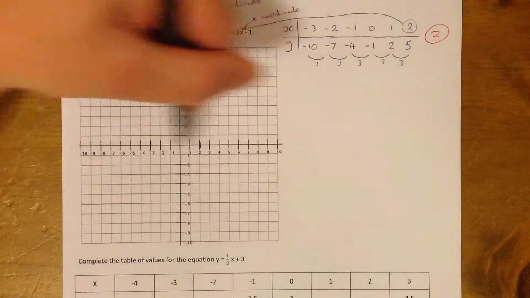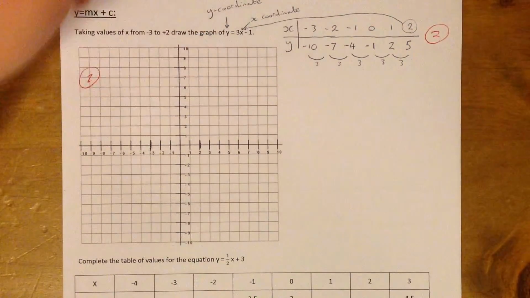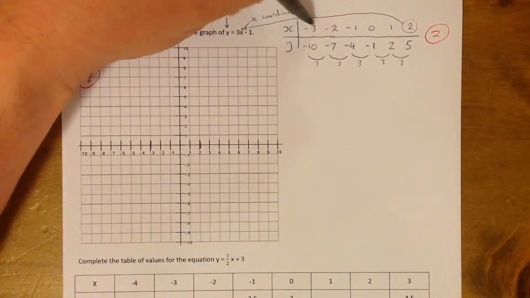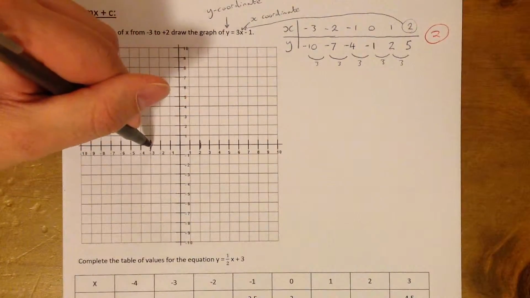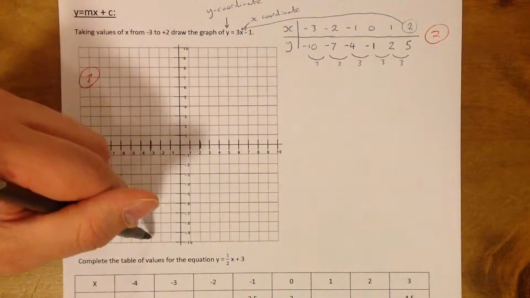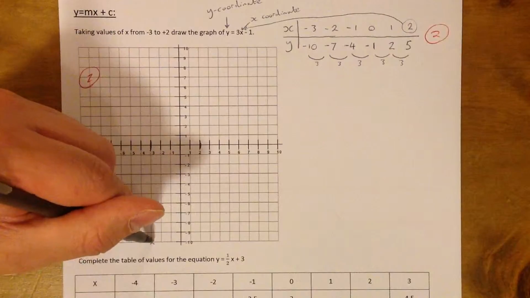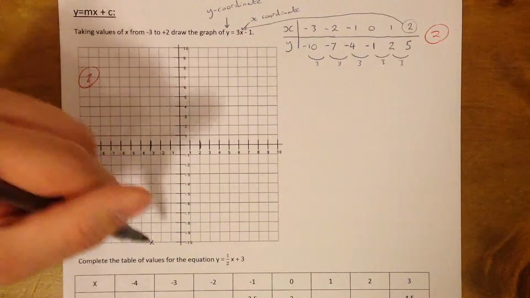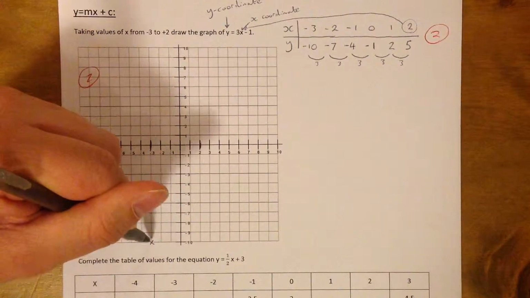Remember, x is along the corridor, left and right. Y is up the stairs, it's the vertical movement. So my first one here is -3, -10, so I go along to -3, and then I go down to -10, and I plot my point. Make sure you use an X, not a dot, because it's more accurate, and it's right on the cross, the intersection of those 2 grid references there.